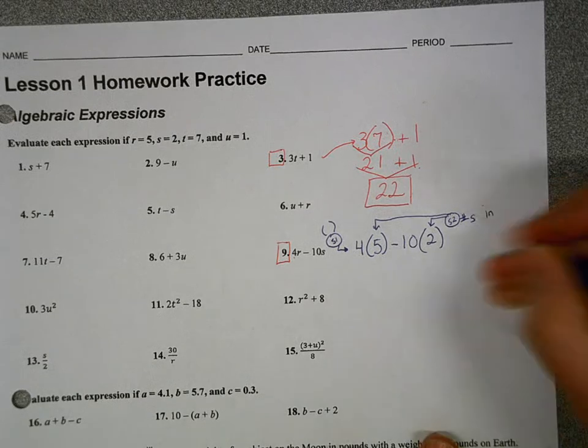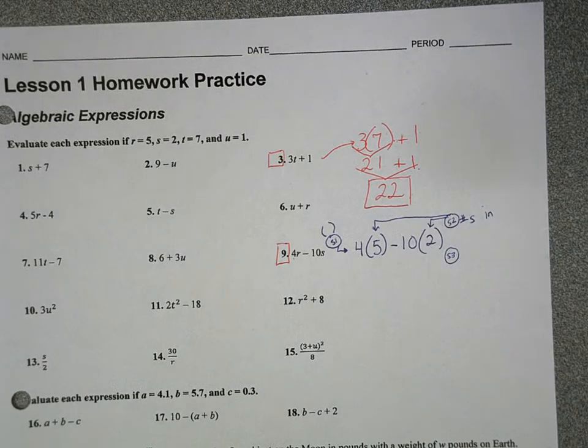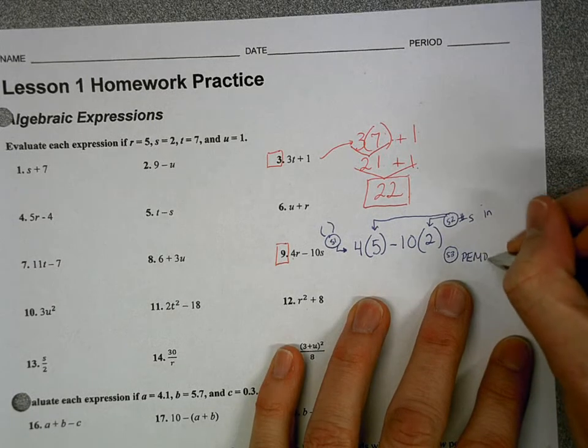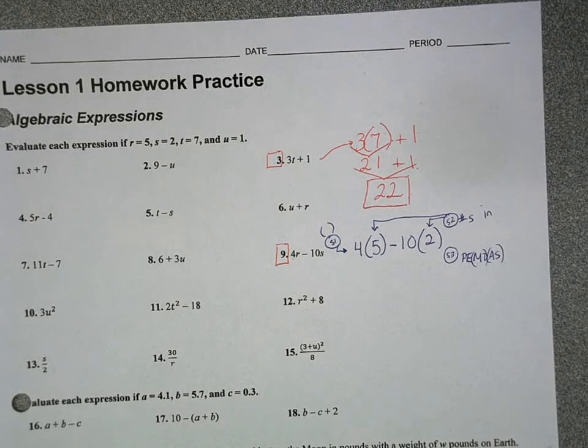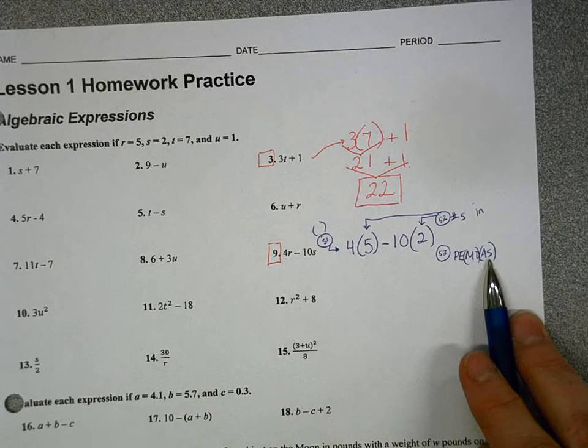Okay, now step 3. I could say simplify, but there's something more important when you're simplifying. Guys, you have to follow the correct order of operations. Please excuse my dear Aunt Sally, PEMDAS. Follow the correct order of operations. Remember, multiplication and division is done at the same time, so is addition and subtraction.